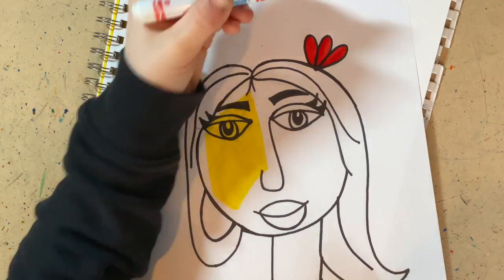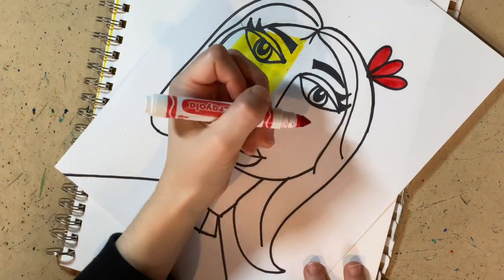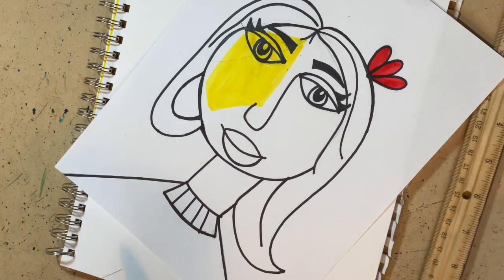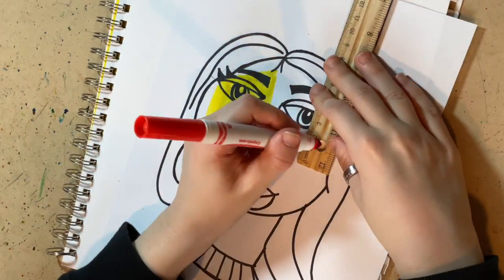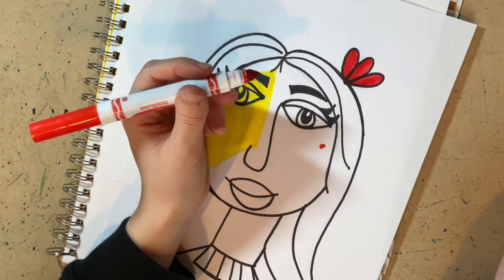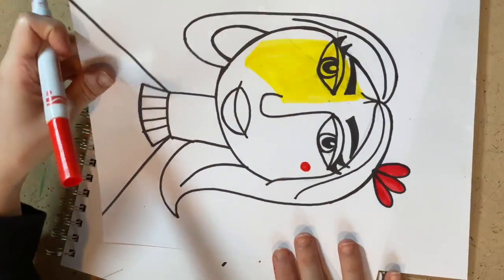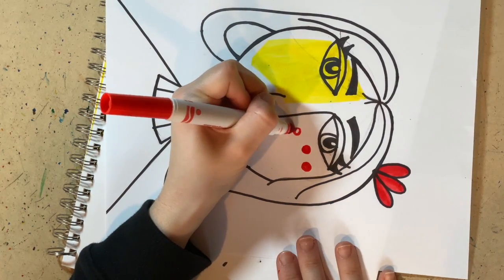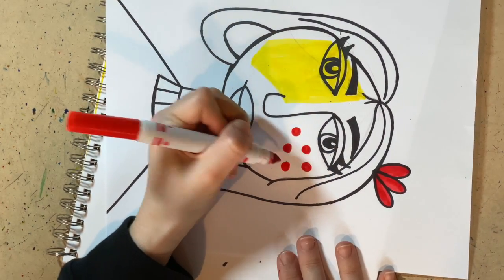And we're definitely using space, texture, and all the elements that we have learned this year, actually. And now we're going to take my red. Whoops. I have a circle here, so I'm going to just use this as a guide. Actually, no, I don't like that. I'm just going to take my red and go in and make some polka dots. I want them to be as spread out as I can.